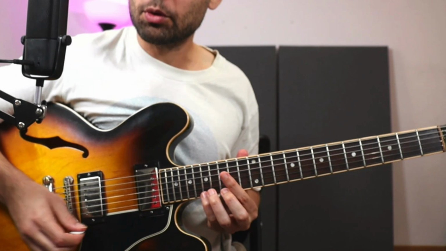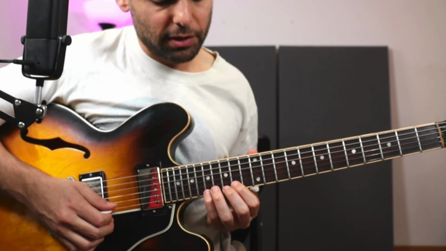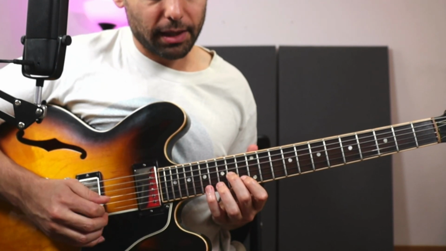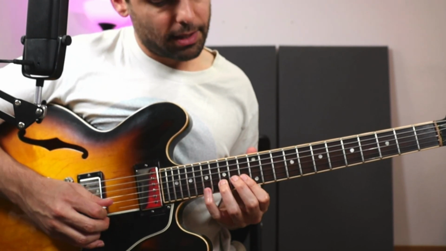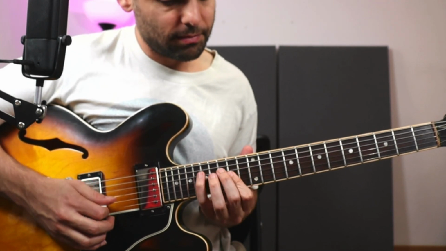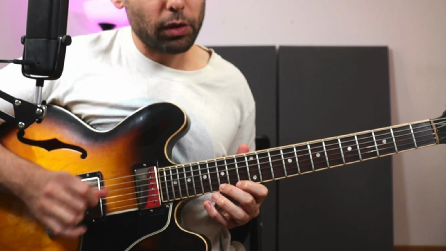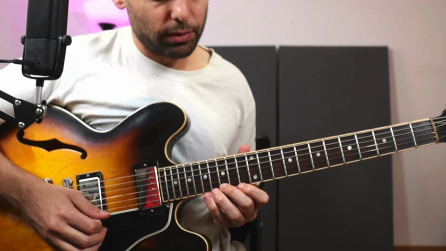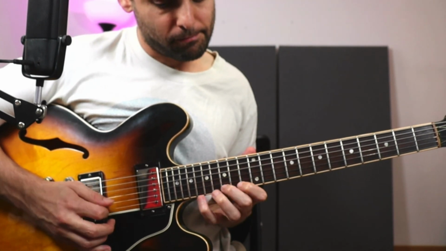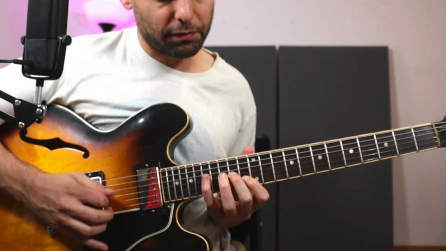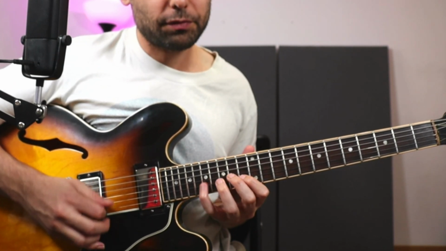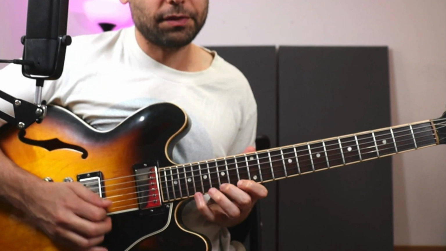Now, what I'm doing is I'm combining a few things. First of all is just reversing an arpeggio, and then approaching an arpeggio, and then reversing it, and then just going up a scale and adding only one chromatic note to that scale. 1, 2, 3, 4, 5, 1, 2, 3, 4, 5, 1, 2, 3, 4, 5.